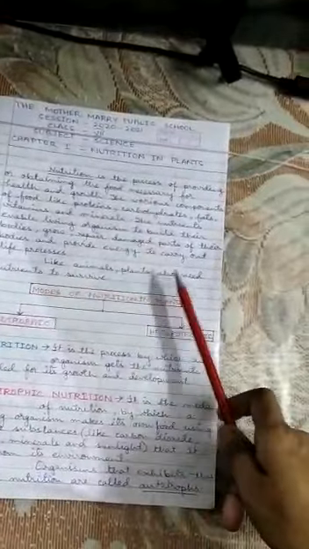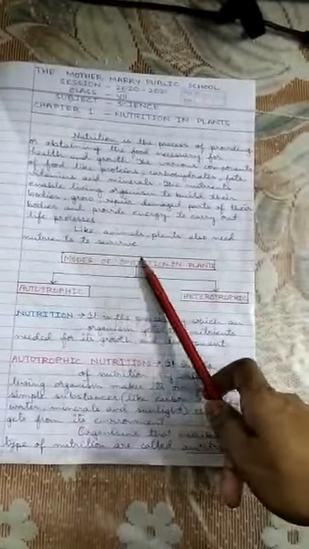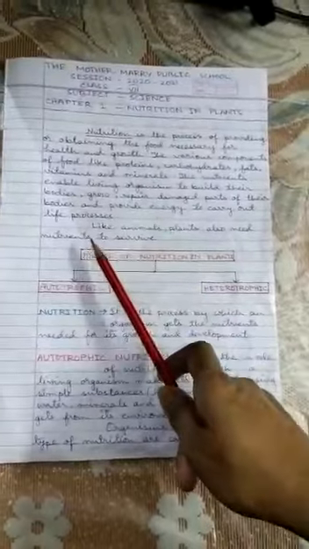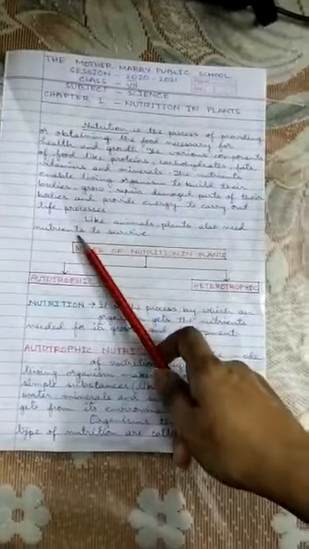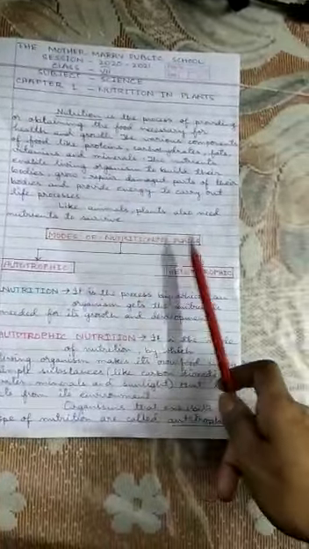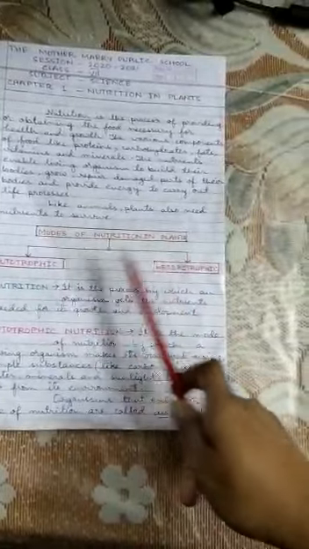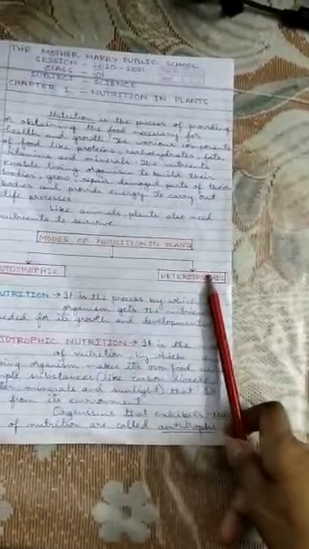Like animals, plants also need nutrients to survive. So plants also need this nutrition to survive. Modes of nutrition in plants. Plants have two different types of nutrition, autotrophic and heterotrophic.